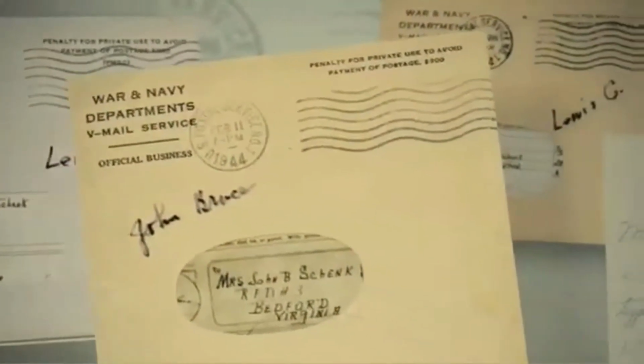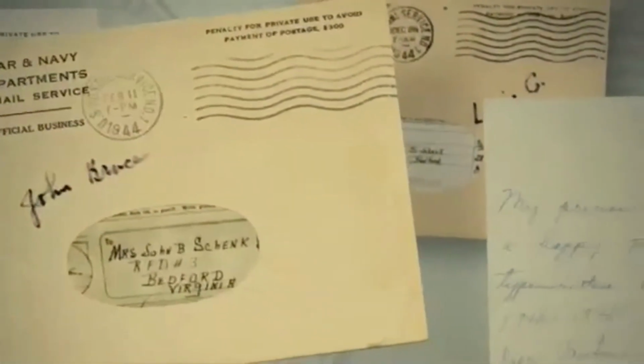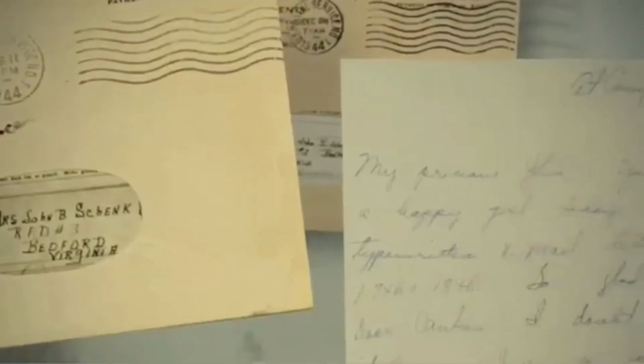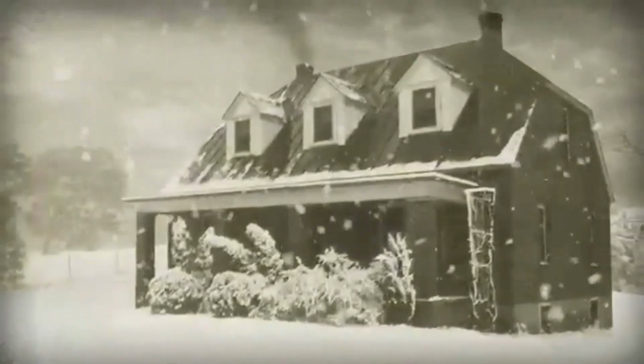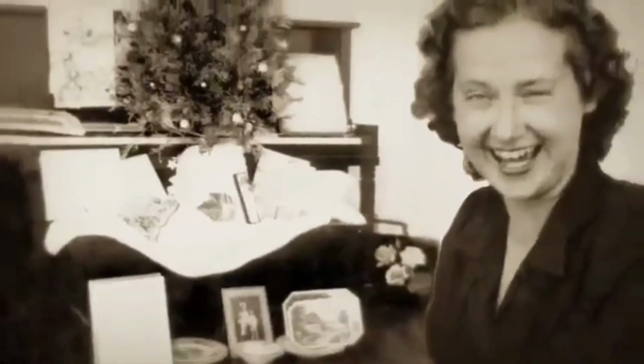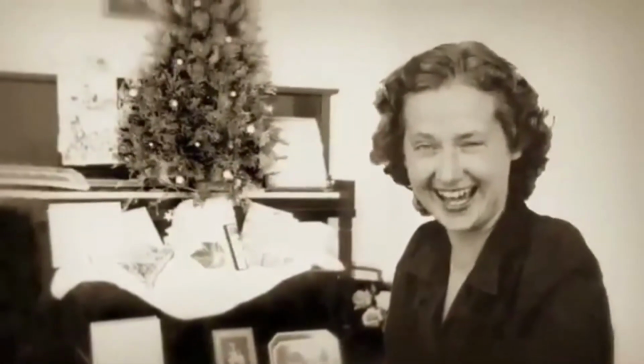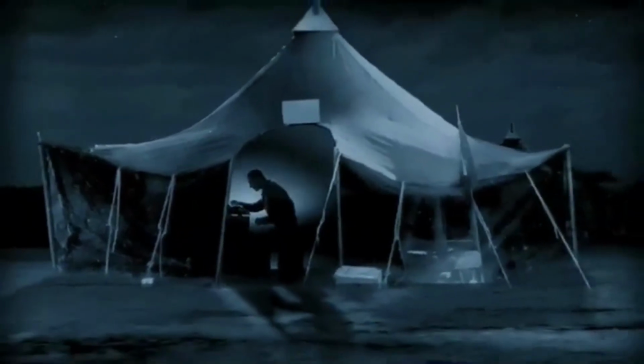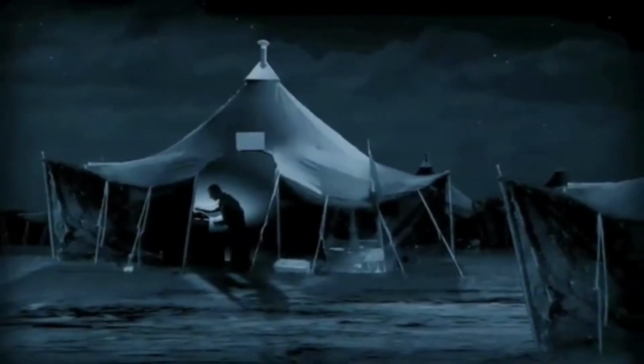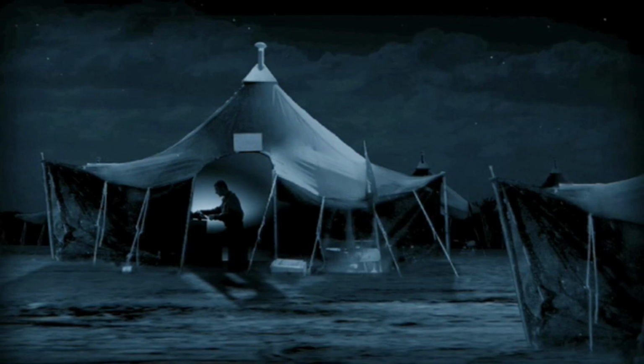My precious John, your wife is really a happy girl today. Reason? 3 typewritten V letters. My precious Lynn, you can see by the papers we are staying quite busy. So glad that you had a most enjoyable Christmas. As for myself, things could have been much better. Here I am daydreaming, and the war is a long way from being over. The longer I stay over here, the more homesick I become.